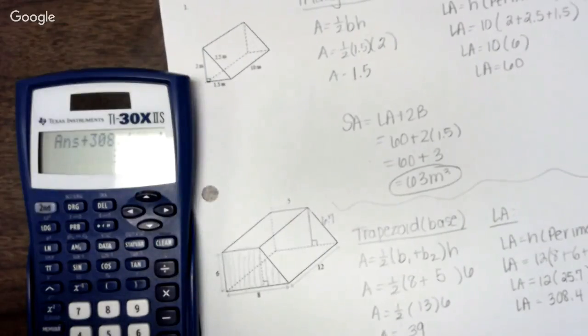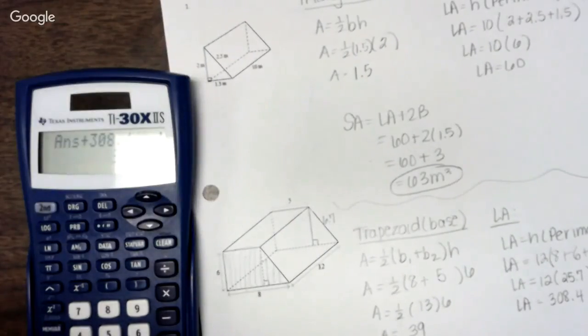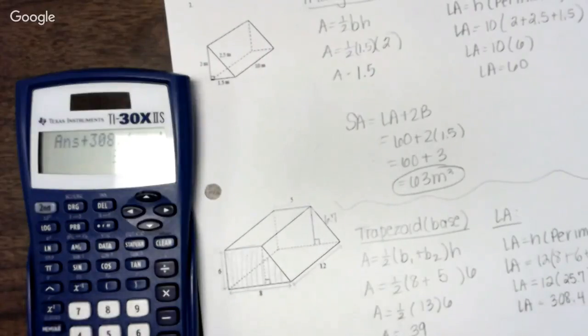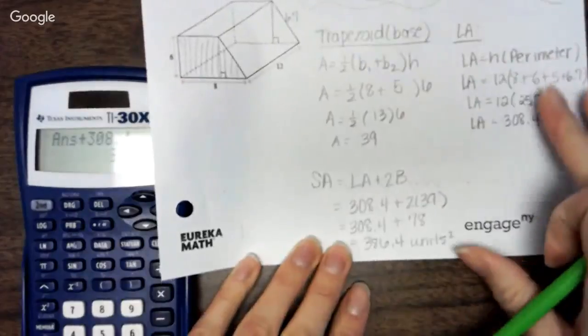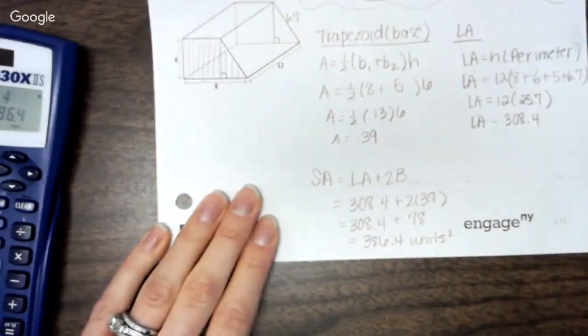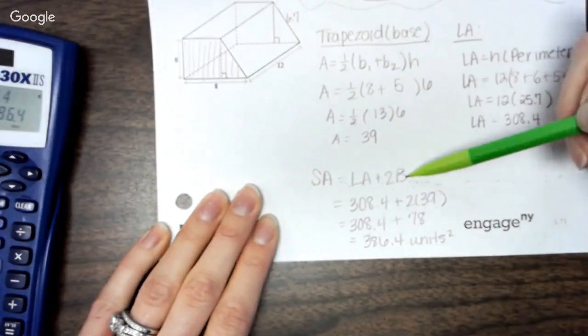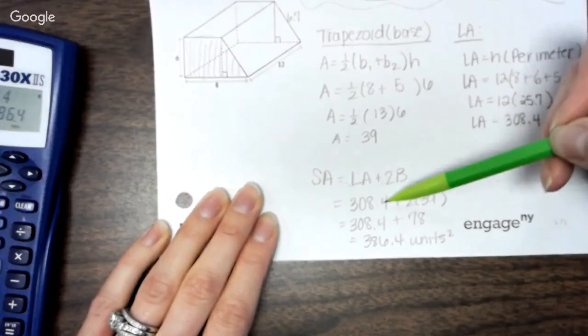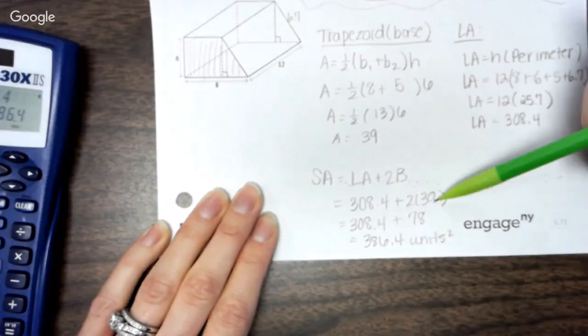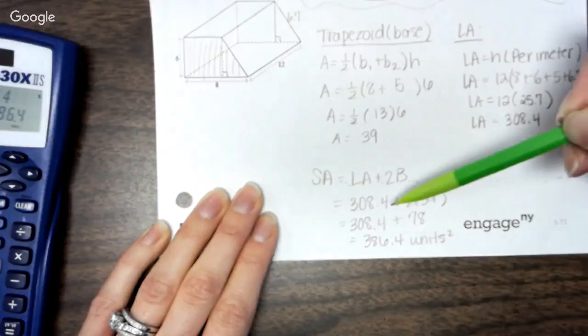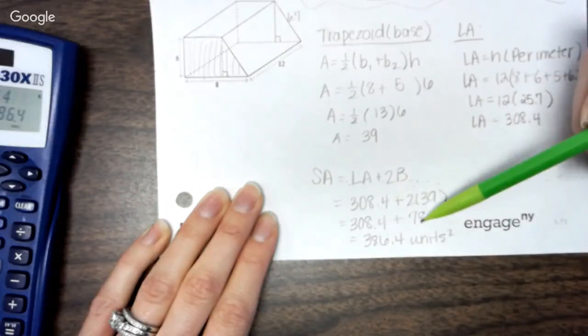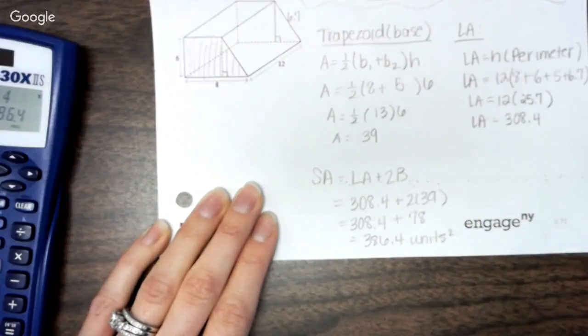So our surface area is 386.4, and there's no units, so we're just going to call that units squared. So now that you can't see the last part that I did, let me move that up for you. Surface area is equal to LA plus 2B. This was our lateral area. This was our bases. We're multiplying that by 2 to get 78 and adding it to get 386.4 units squared.